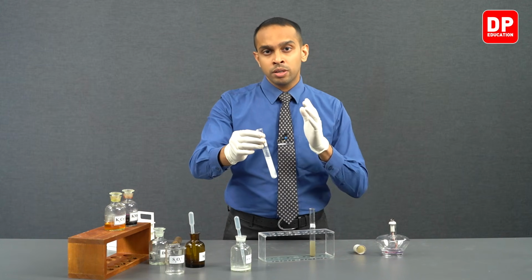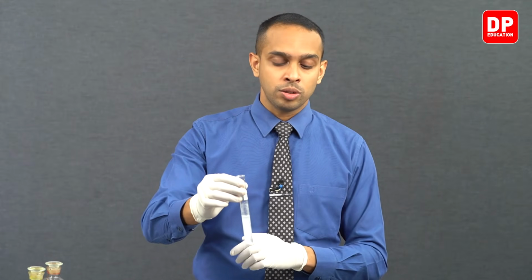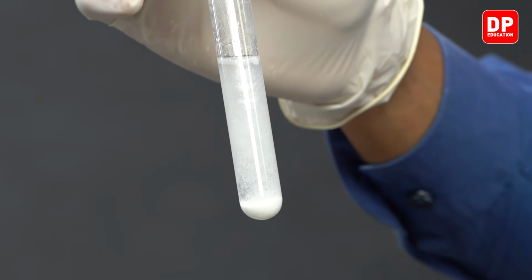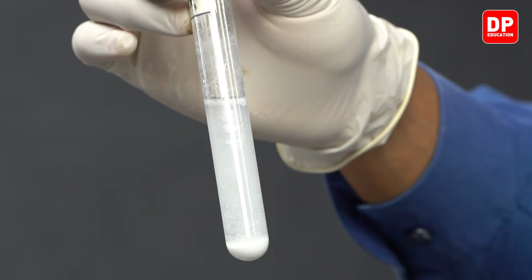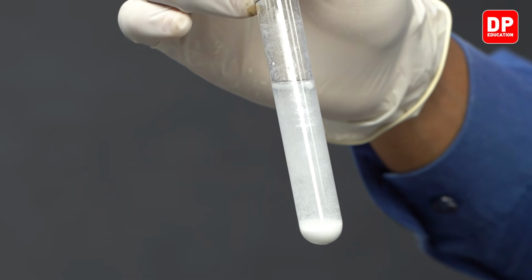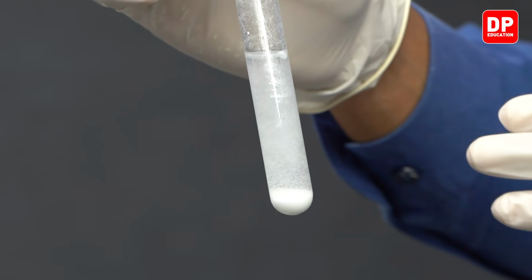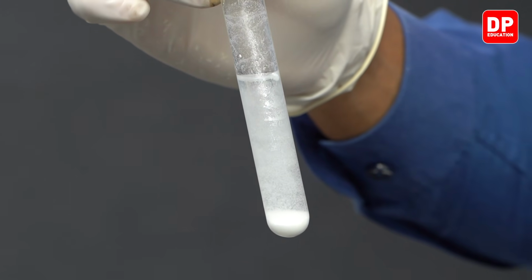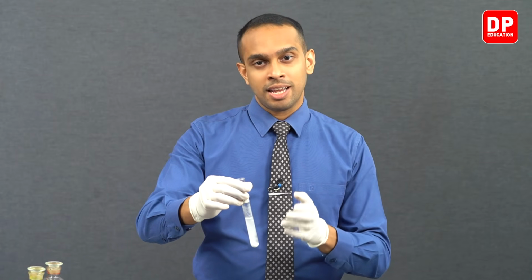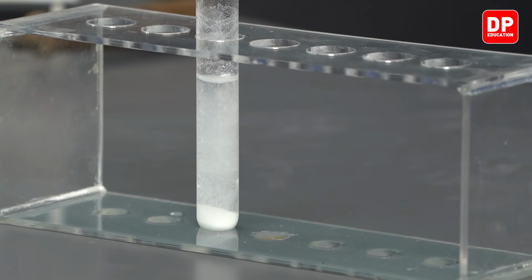So the precipitate that you observe here, which is sinking to the bottom, is lead thiosulfate. If you heat this reaction mixture, you will observe that this white color lead thiosulfate will turn into a black color precipitate, which is lead sulfide. Let's observe that reaction.